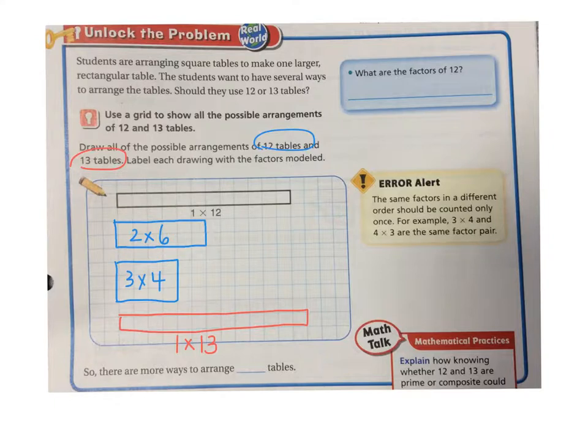So are there more ways to arrange 12 tables or more ways to arrange 13 tables? There are more ways to arrange 12 tables. In this little blue box up in the corner, what are the factors of 12? Let's arrange the factors from smallest to largest. 1, 2, 3, 4, 6, and 12. How many factors of 12 are there? 6. It's these 6 right here, right? How many factors of 13 are there? 2. What are the factors of 13? 1 and 13. Huh, interesting.